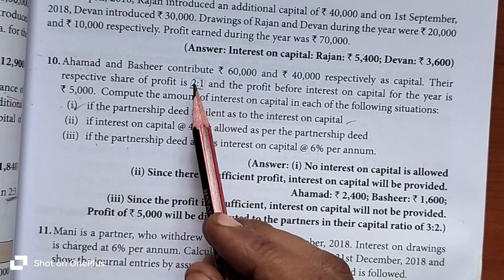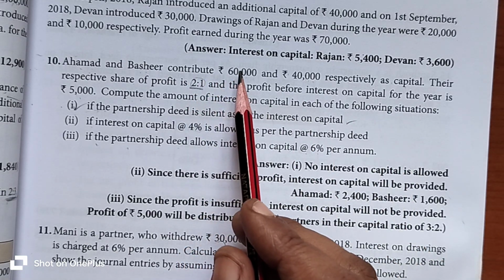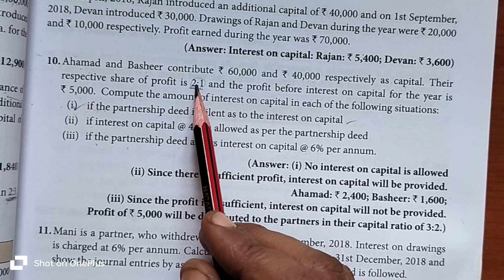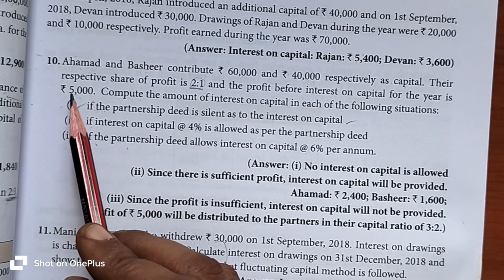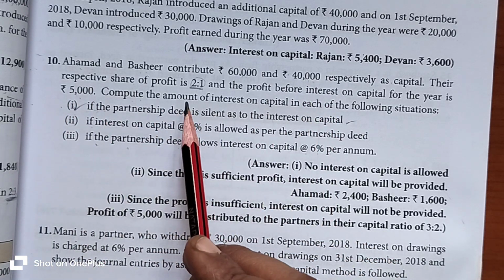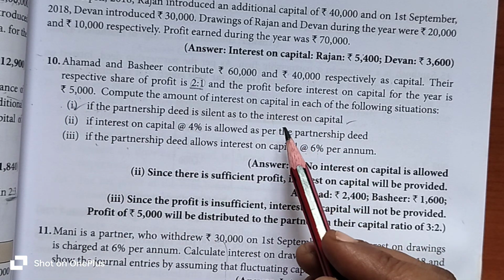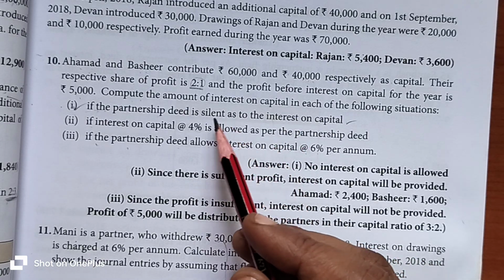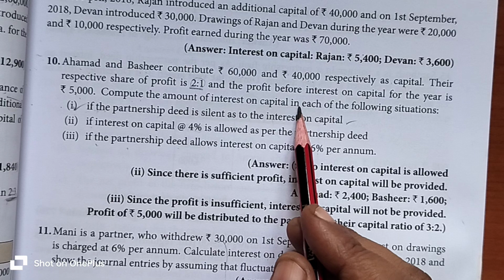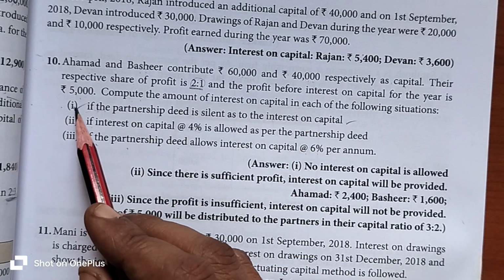So what they asked: they have given the amount of capital, the ratio of the profit, and the amount of profit before the interest on capital. Okay, so they have given three situations. In each situation, how do we calculate the interest on capital? Let's take the first situation.